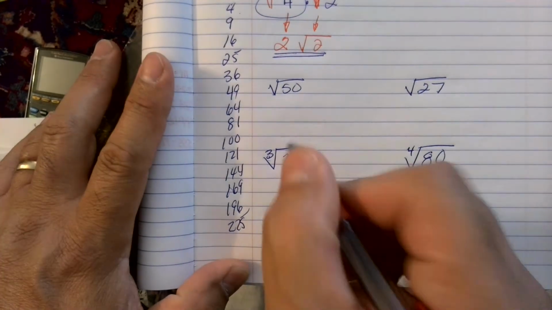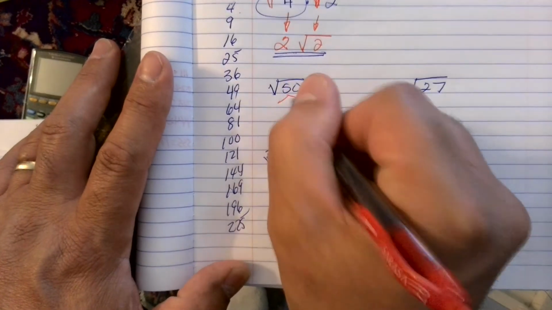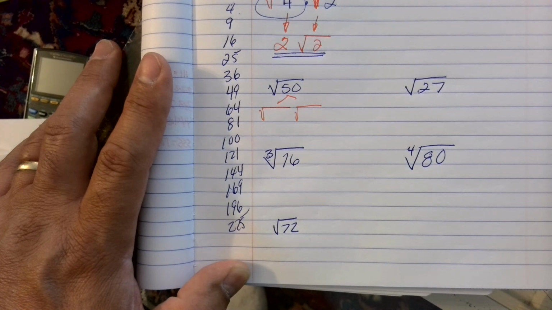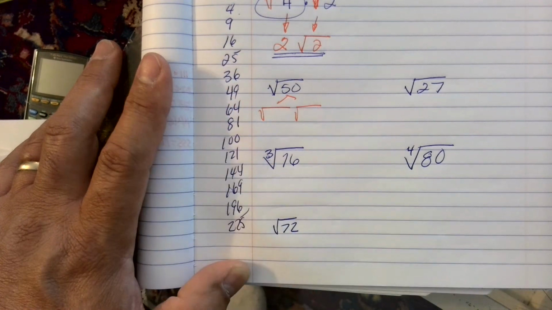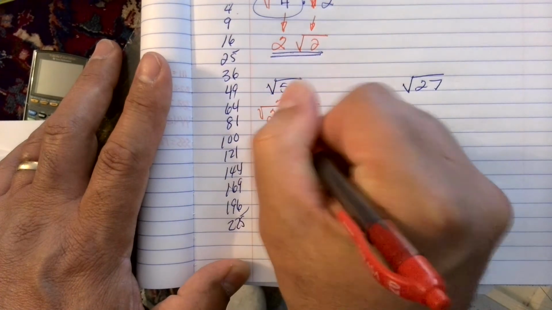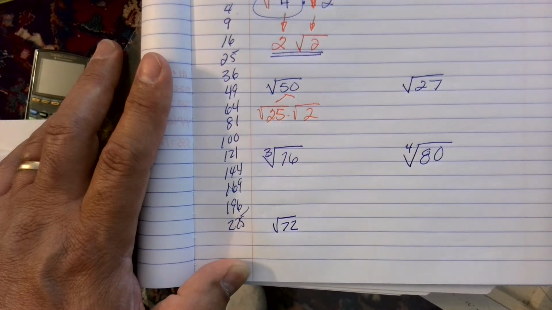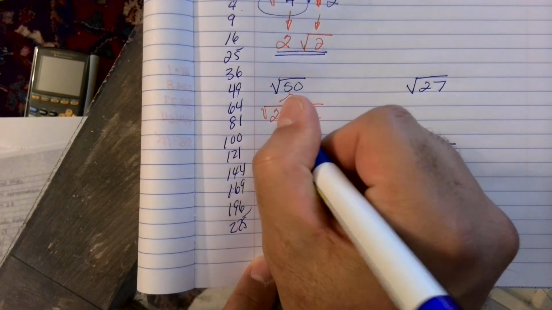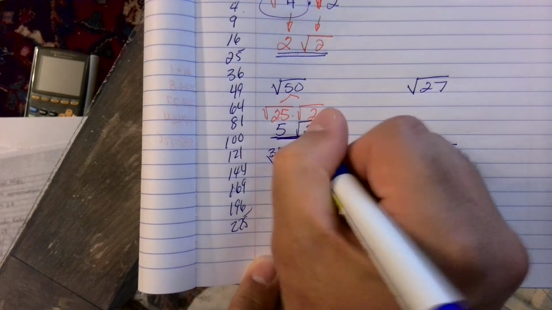So the square root of 50, there is no square root of 50, so I'm going to have to break this up into 2 radicals. I'm looking for the largest perfect square that will go into 50. I know 25 goes into 50. I could write this as 25 times 2. And the square root of 25 could be simplified. 5, and I have radical 2.